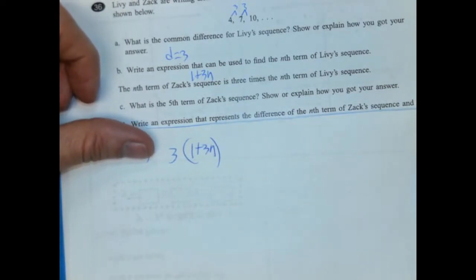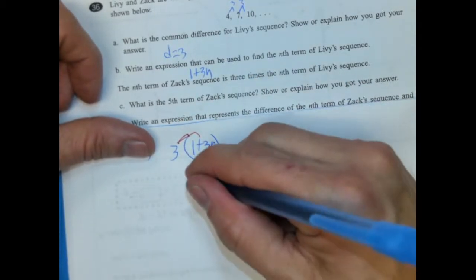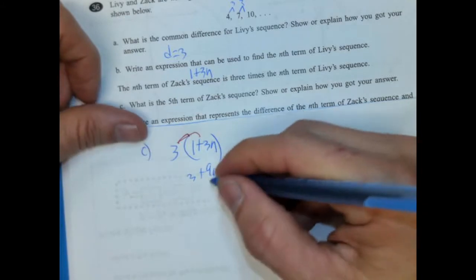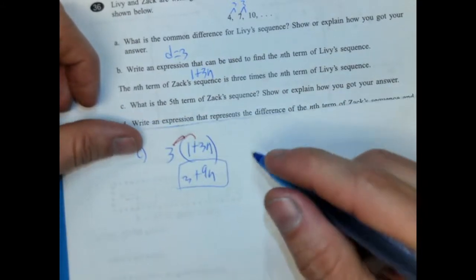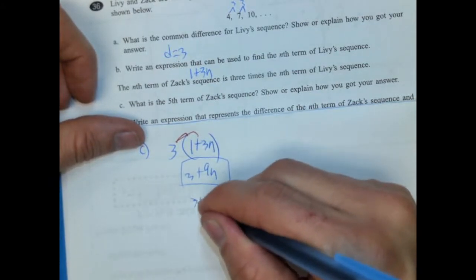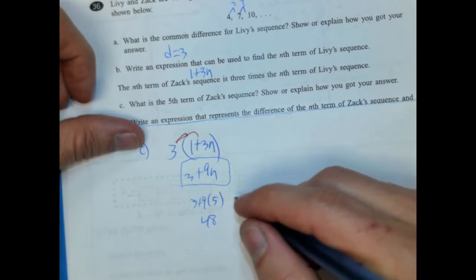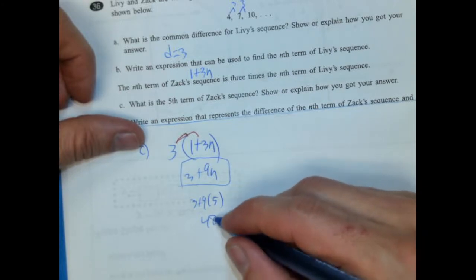I can actually distribute this. Might as well. Okay. So we have 3 plus 9n. That's going to be Zack's sequence. Okay? And the fifth term, we're going to plug in 5 here. So 3 plus 9 times 5. That's going to be 48. Okay, so that's going to be the fifth term in Zack's sequence.